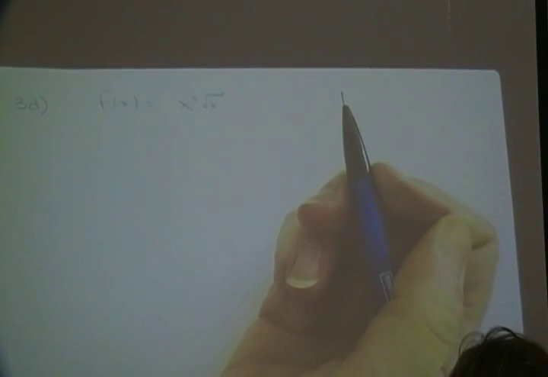3D. I've been calling these 4 and they're 3. 3D is the derivative of the function x cubed square root of x. And I only want the first derivative. Well, you may think, oh, I need the product rule because x cubed is a function and square root of x is a function, but you don't.